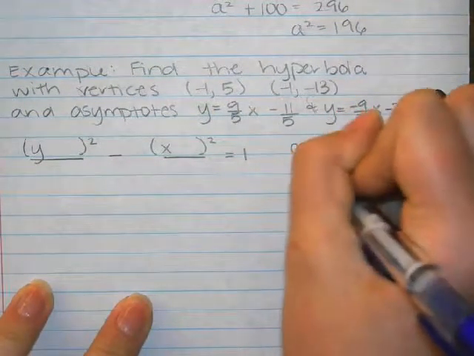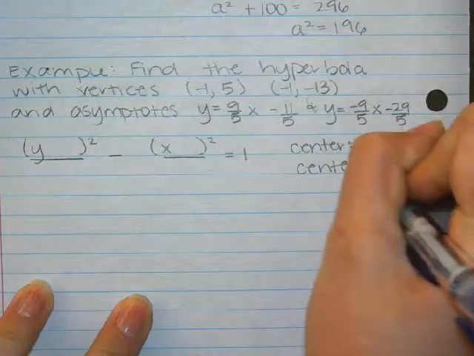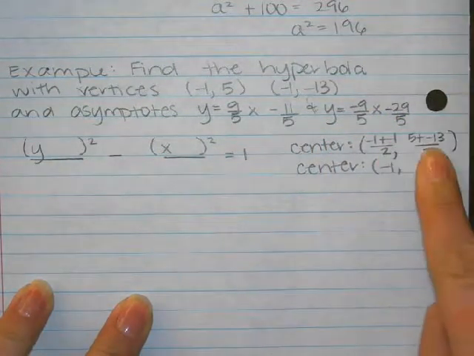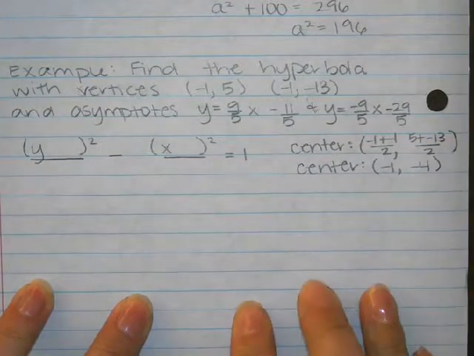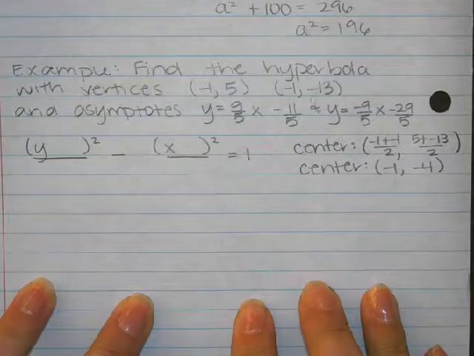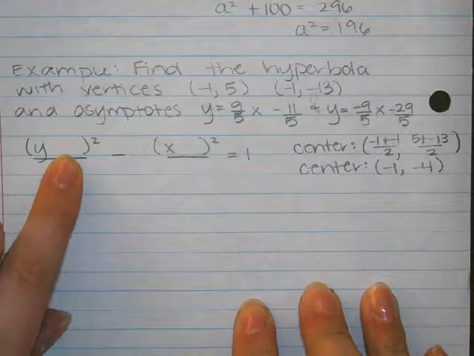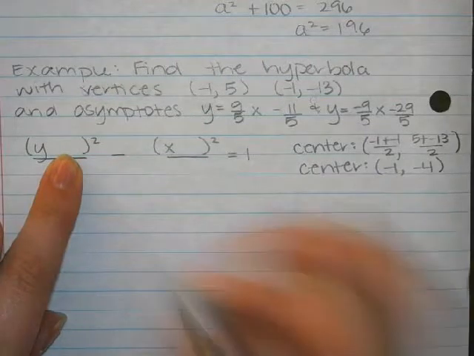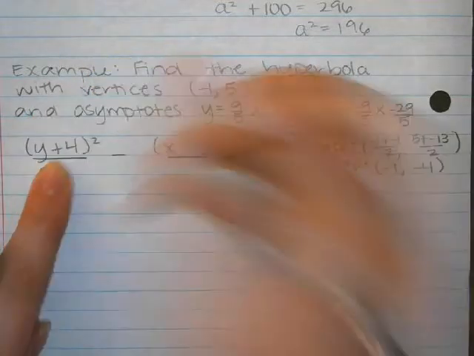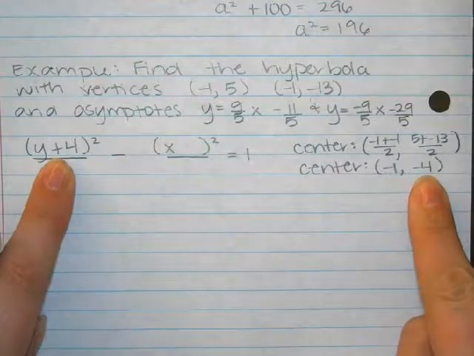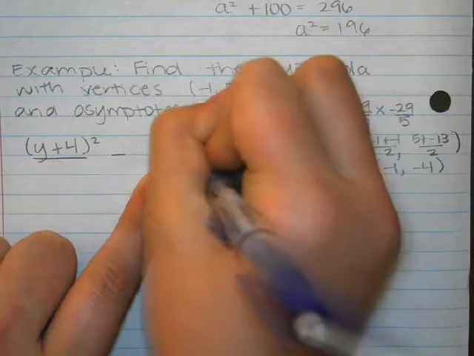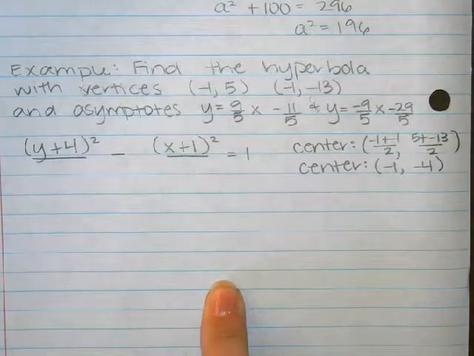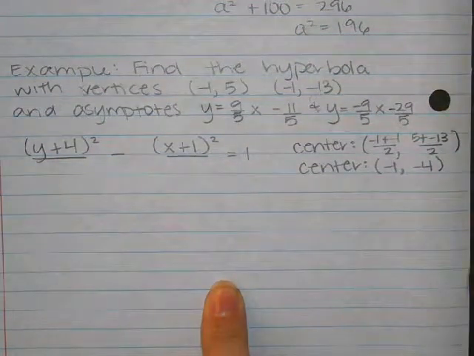So the center is -1, -4. So in the first set of parentheses, plus 4, because it's the y coordinate. And the second parentheses, plus 1. Okay. So now we have to figure out the a and the b value.